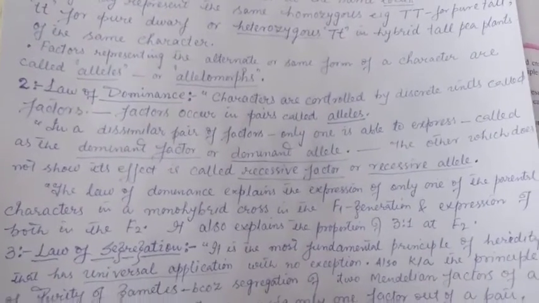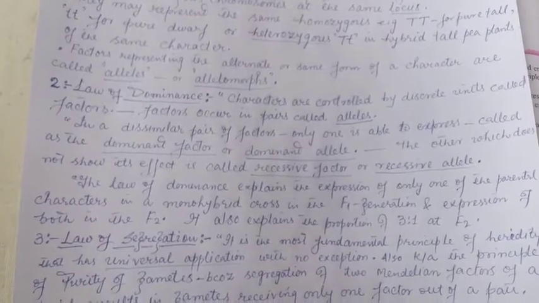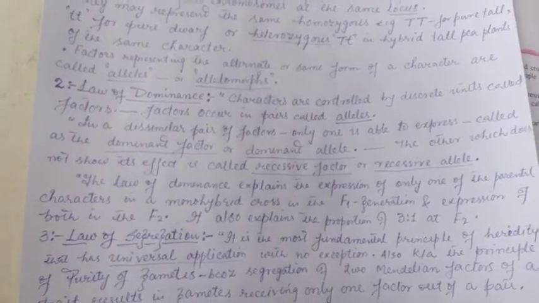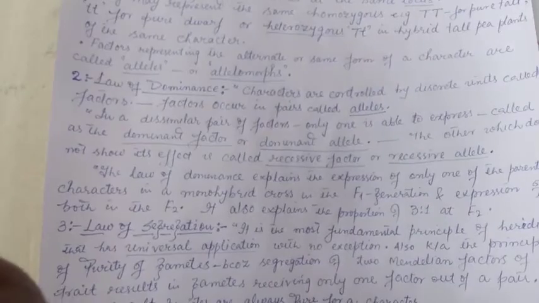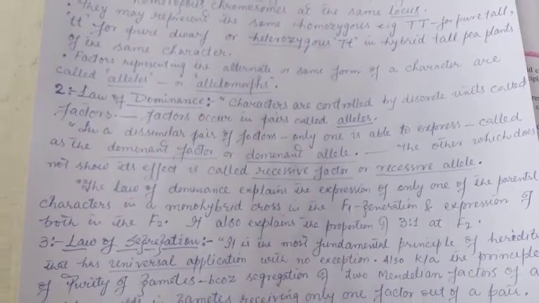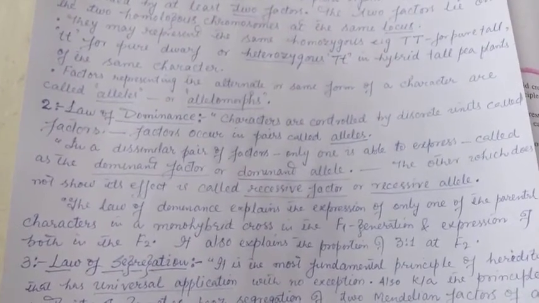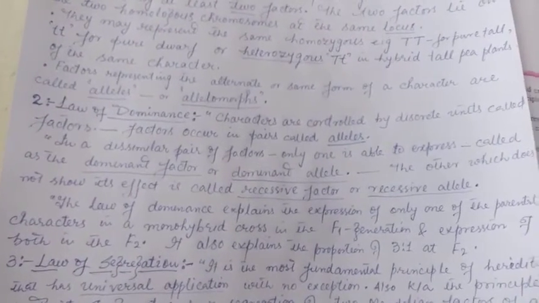The law of dominance explains the expression of only one of the parental characters in a monohybrid cross at the F1 generation, and expression of both at the F2 stage, that is the second filial generation. It also explains the 3:1 ratio at F2.